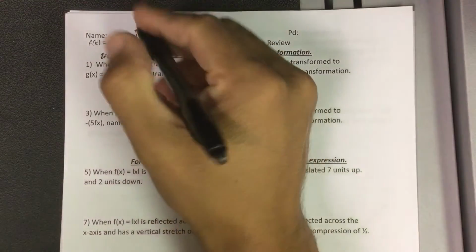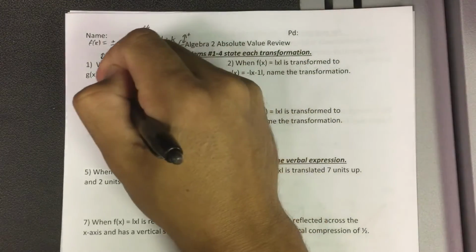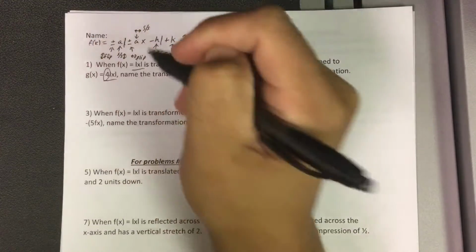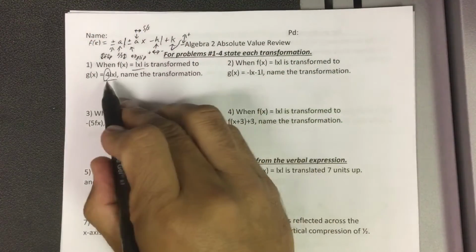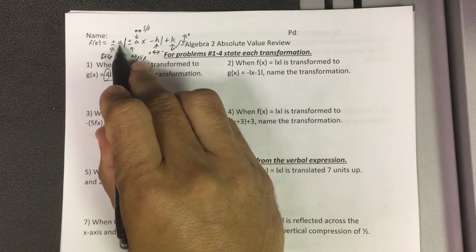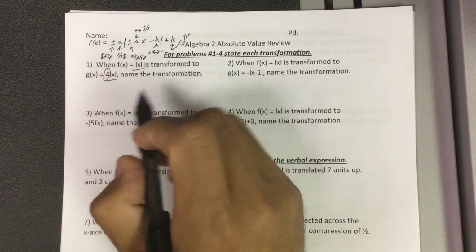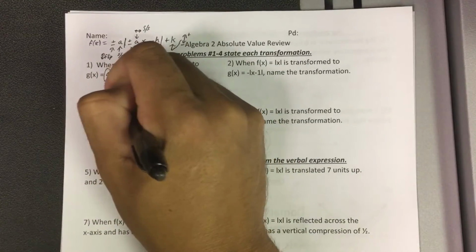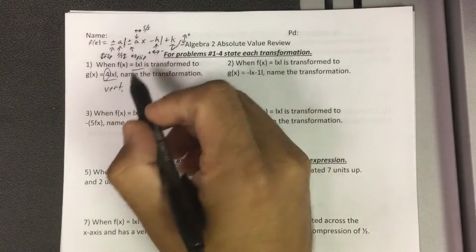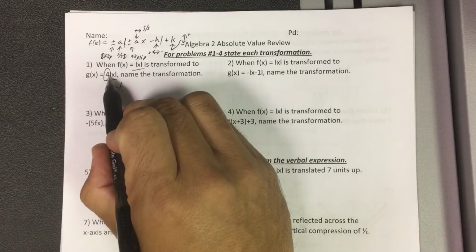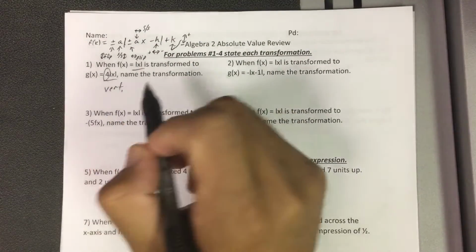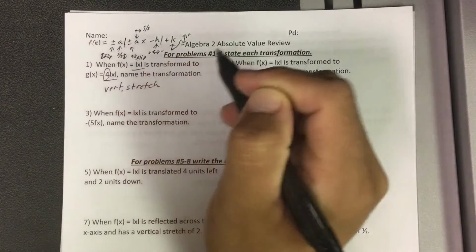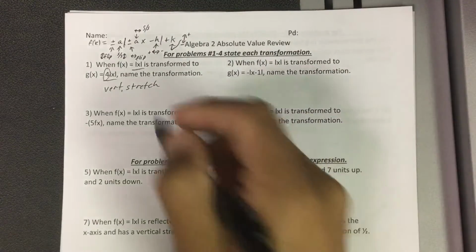When I look at these two equations, here's my original, here's my new one. What do we see that's different? All I have is this 4 right here. So they are doing something outside. This is a number that they're multiplying outside. So they're multiplying outside, it's going to be vertical. And because it's a number bigger than 1, in your notes, you have it, greater than 1 is a vertical stretch.